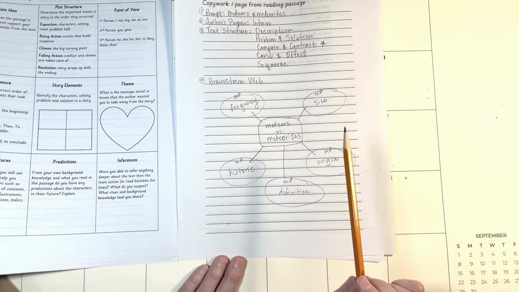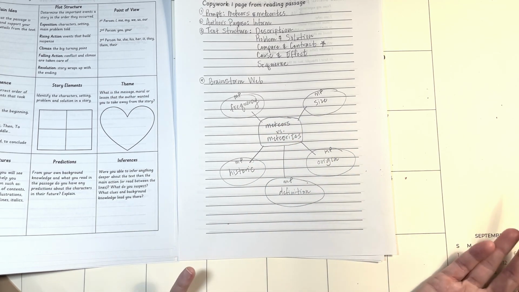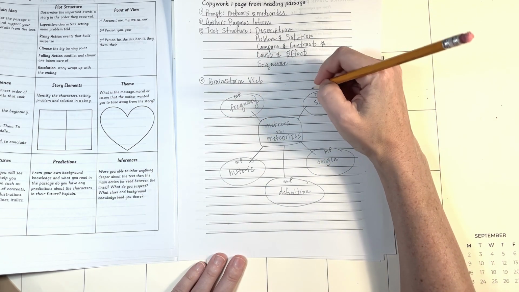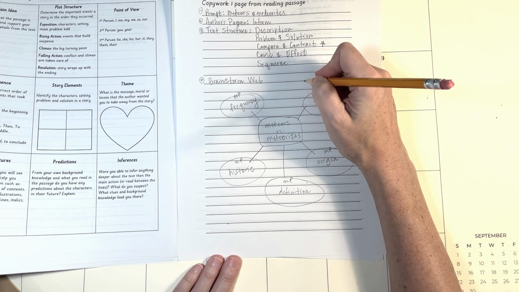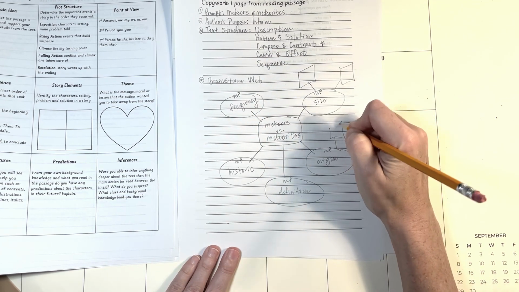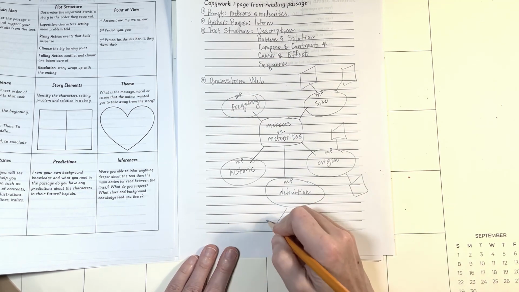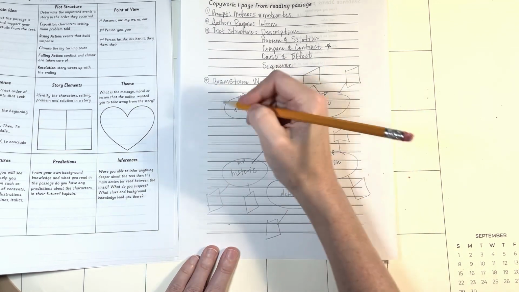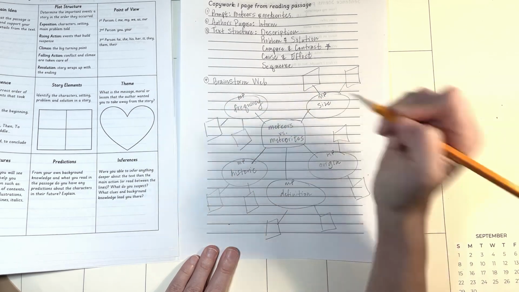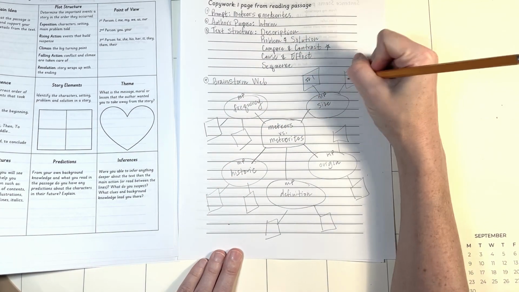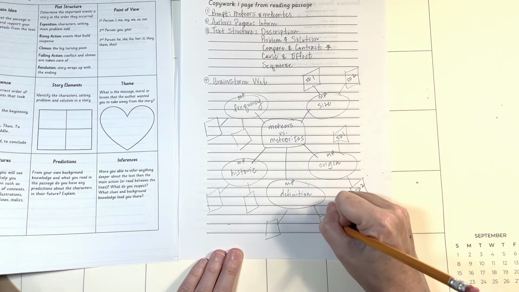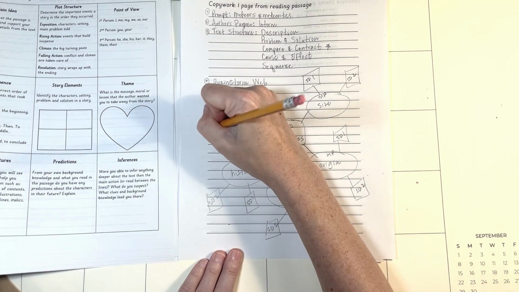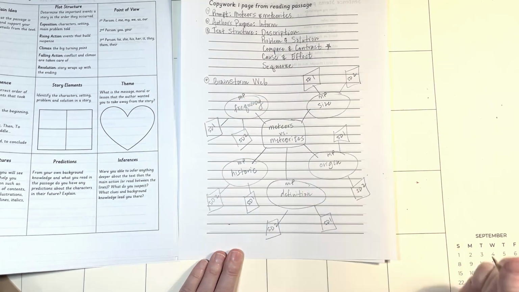So I've already brainstormed 1, 2, 3, 4, 5. I would try to brainstorm as many things as you can, at least 4. And then from these, you're going to do your supporting details. Try to get at least 2 supporting details, right? If this is a topic they've been reading about or researching, they can look back at their reading or look something up. So we've got supporting detail 1, supporting detail 2, for each main point.